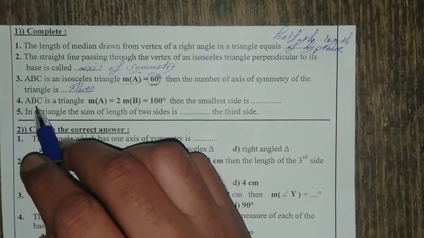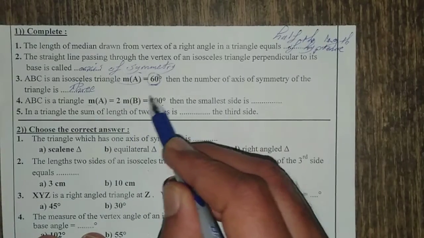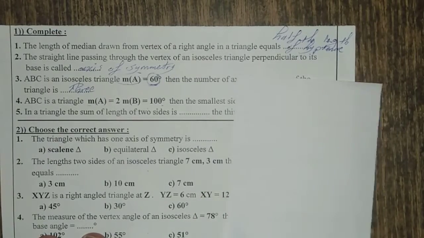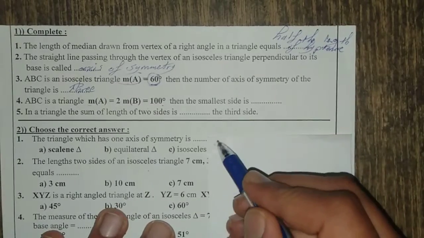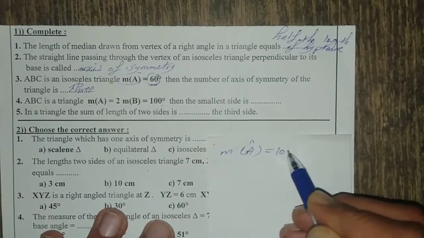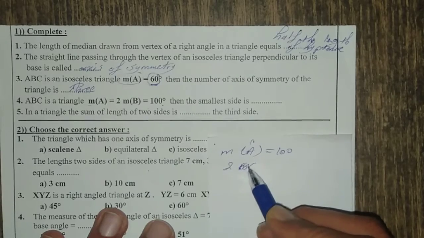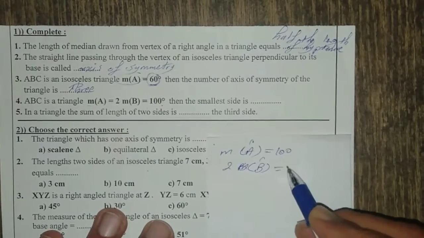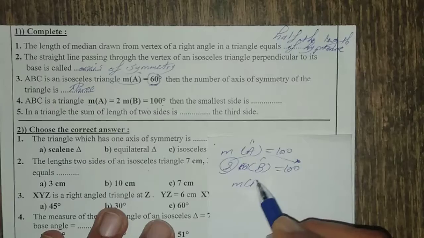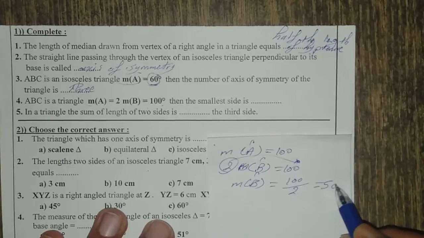Number 4, ABC is a triangle. Measure of angle A equals 2, measure of angle B equals 100. Then the smallest side is. This question means measure of angle A equals 100, 2 measure of angle B equals also 100. We'll divide by 2. Then measure of angle B equals 100 divided by 2 equals 50.